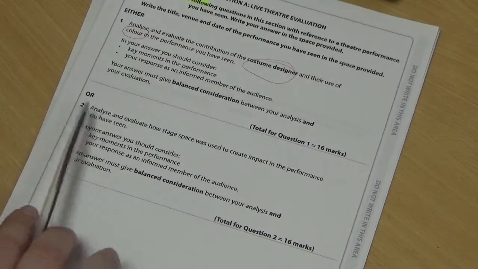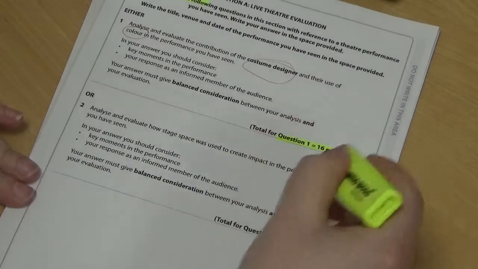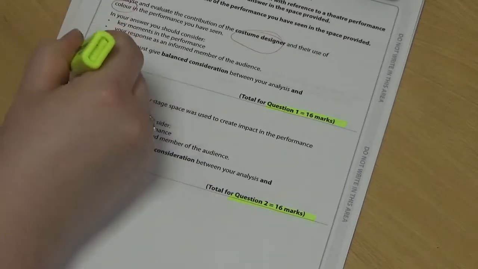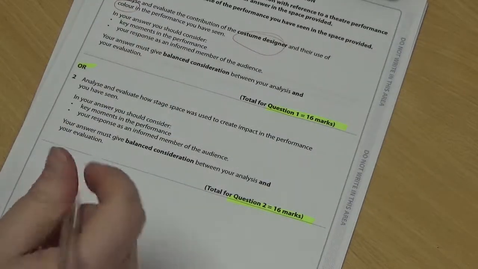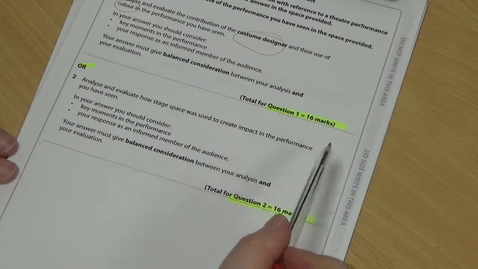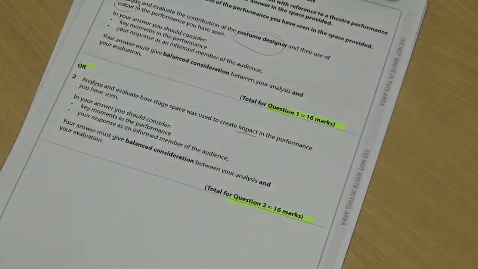Then we have this second question, again similar format. We note it's 16 marks for the same, and this is an or. In this one, you need to answer about stage space and how it created impact in the performance. Impact being quite an open term, so impact can be both negative, positive, in terms of evaluation, or just making meaning. But you've got to be specific in that meaning.